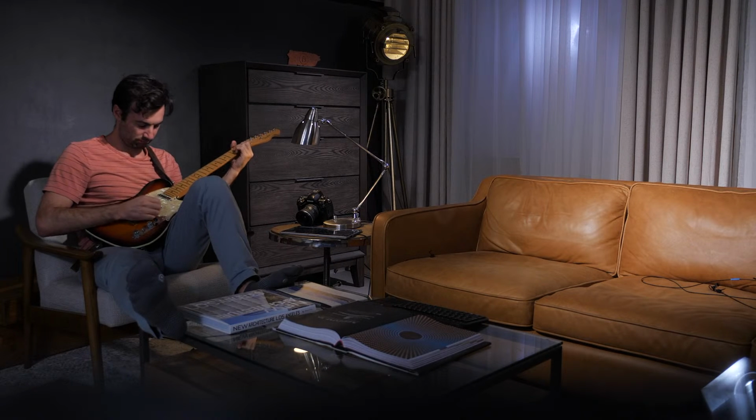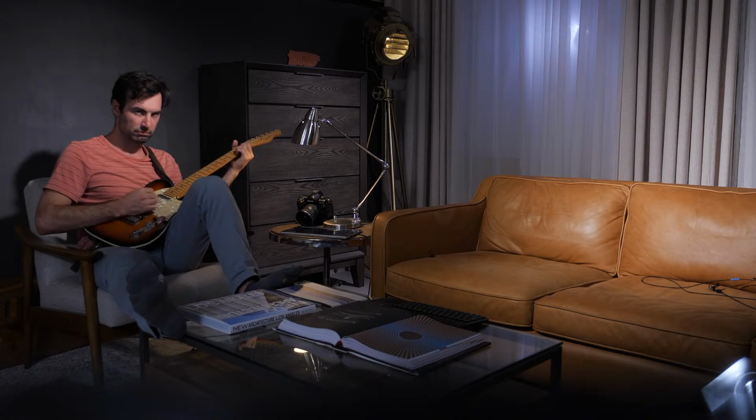Check. Holy shit, that's loud. Check. This is so fucking complicated.